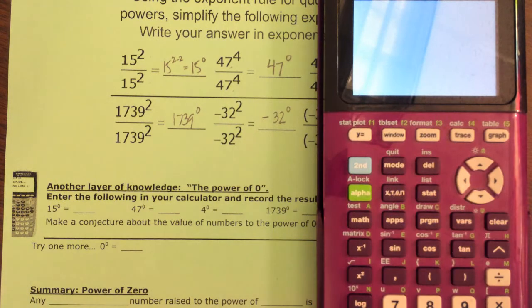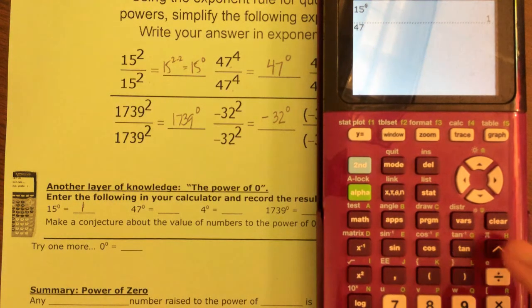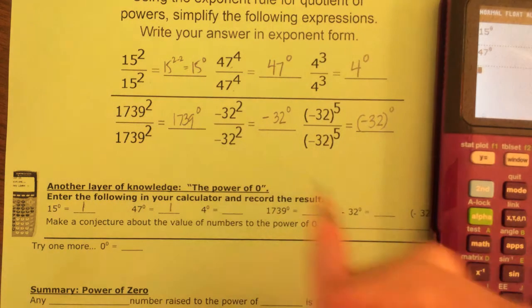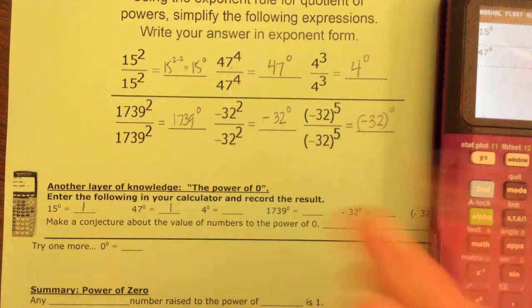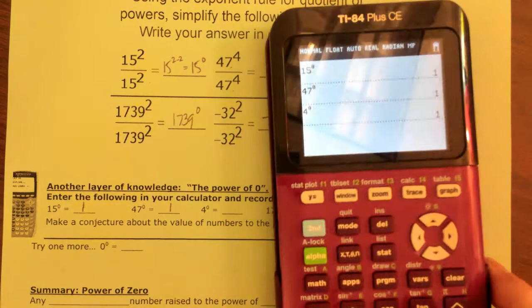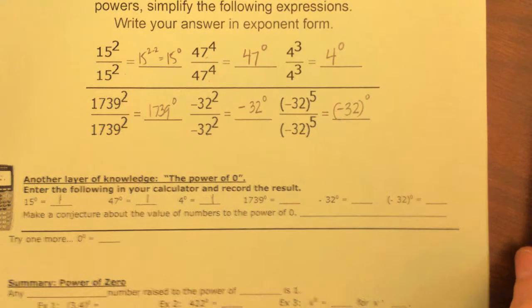So if I want to do the first one, I'm going to do 15 raised to the 0 power. And when I do that, I get 1. Let's try 47 raised to the 0 power. I get 1. And again, these are the answers that we got here. We're just working them out now. Now I got 4 to the 0 power, and I got 1. What do you think 1739 to the 0 power is going to be?